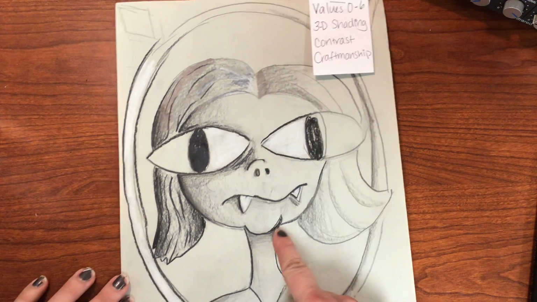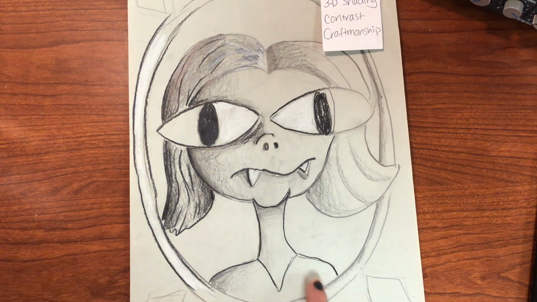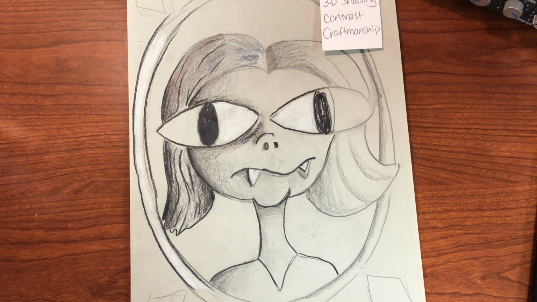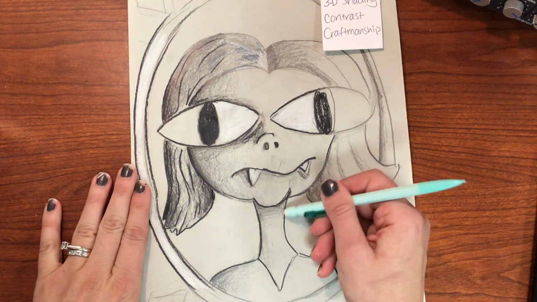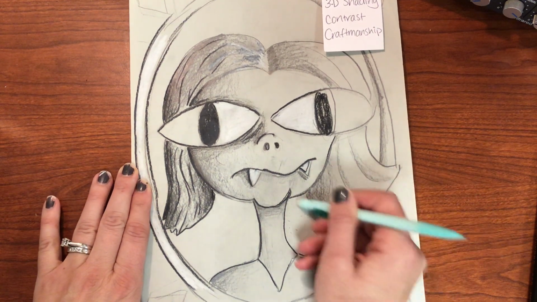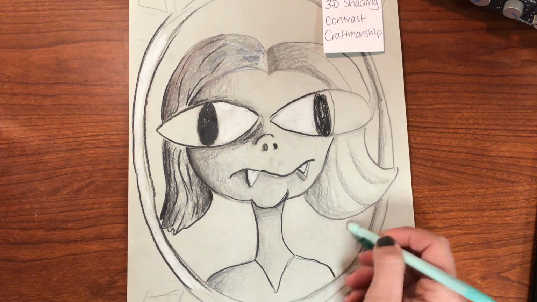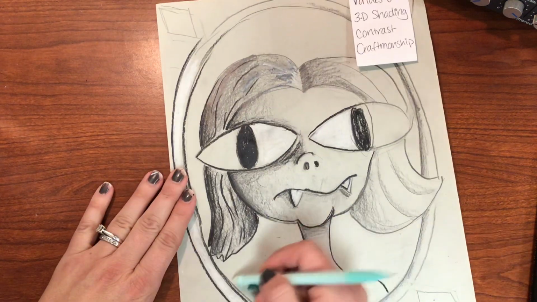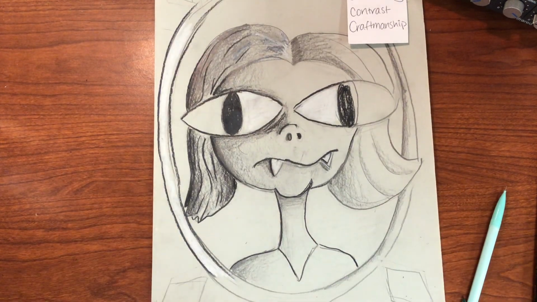You should have outlined your details to create contrast so we can tell all the details on your character and their frame. And that should be done with great craftsmanship, which means at the end, before I photograph for Artsonia, I'm gonna come in and erase the fingerprints in the background, erase any stray marks, extra pencil lines that I don't need, and make it look nice and neat.